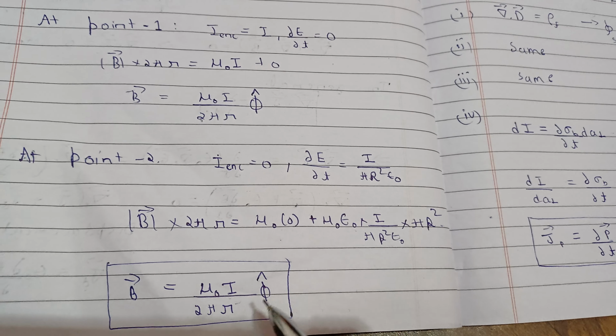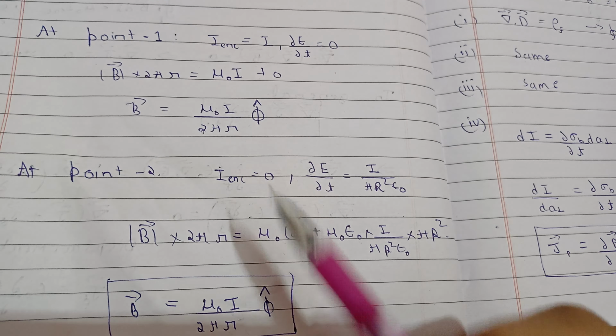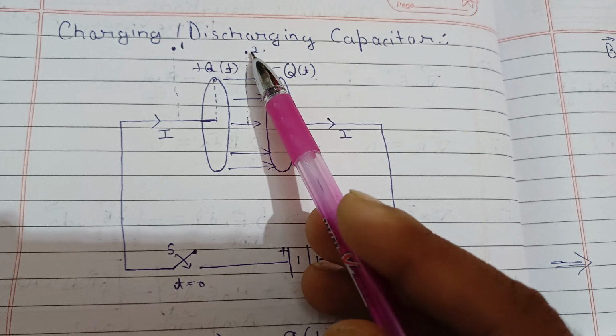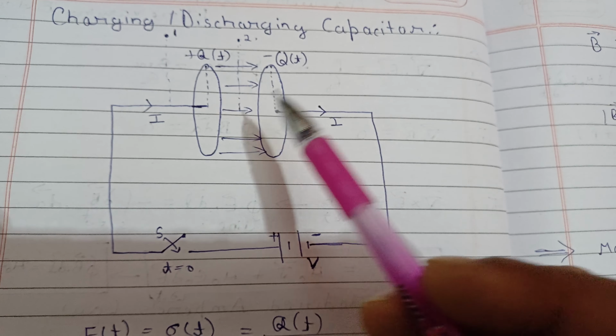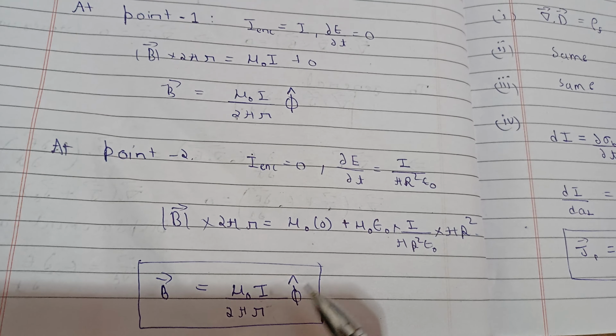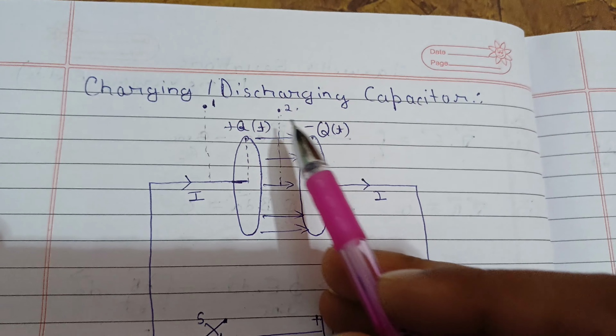So this is your magnetic field, and see, this is the same as what we found at the first point, so it remains the same. Now there is no net current passing through this, so how are we getting this magnetic field? Due to the change in electric field. This verifies the results we got, that a change in electric field produces a magnetic field. Now this is the case when the point is outside.